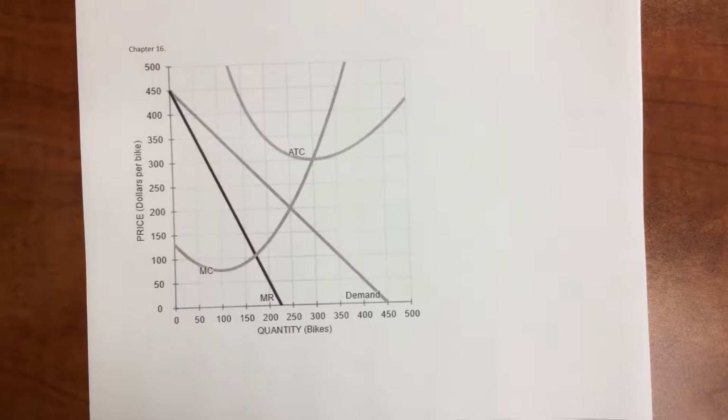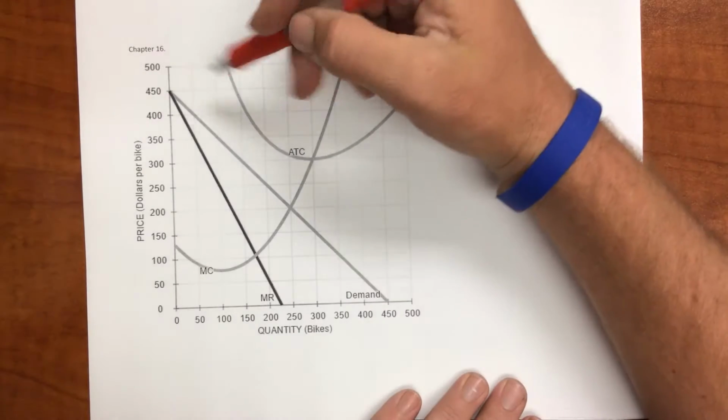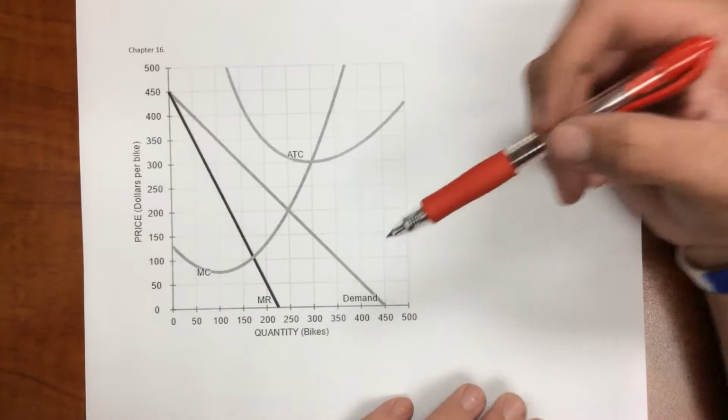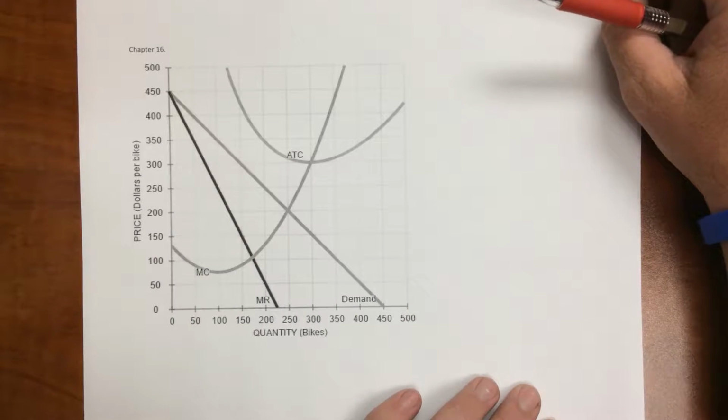All right, we're in chapter 16. We're going to look to see what happens in the short run of a monopolistically competitive firm. Here we have a downward sloping demand curve, because as a firm increases their price, they'll sell fewer of their units.